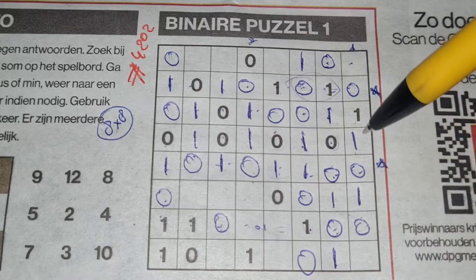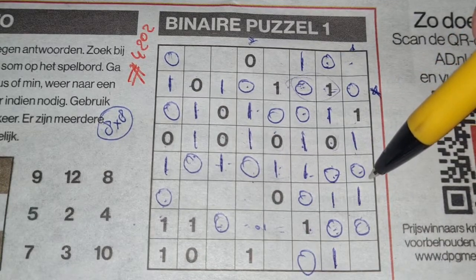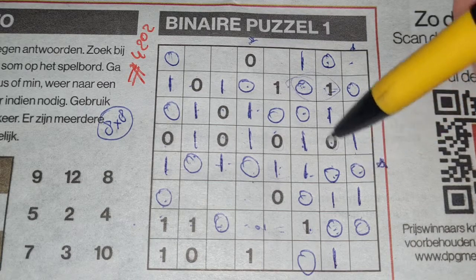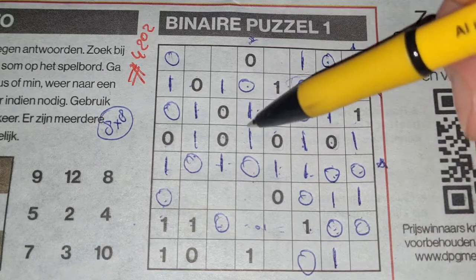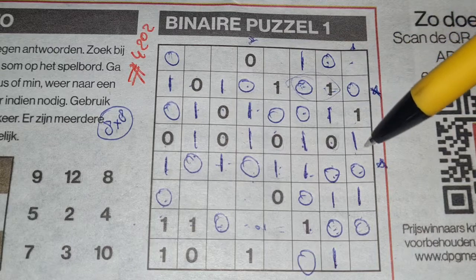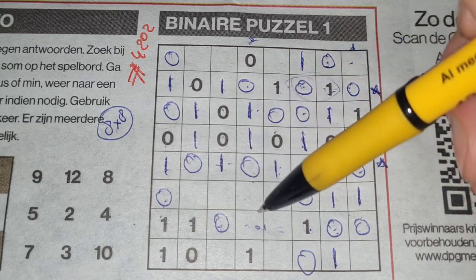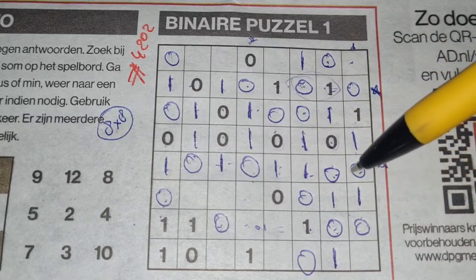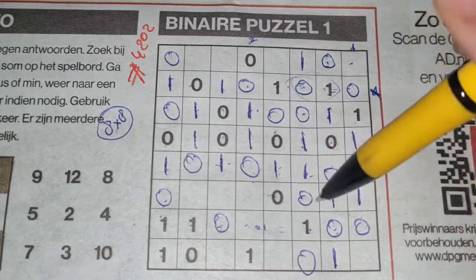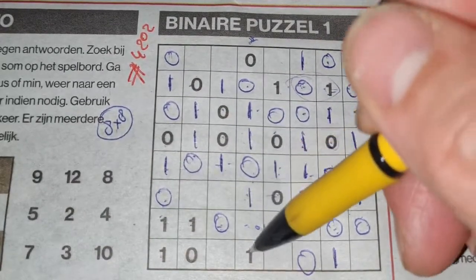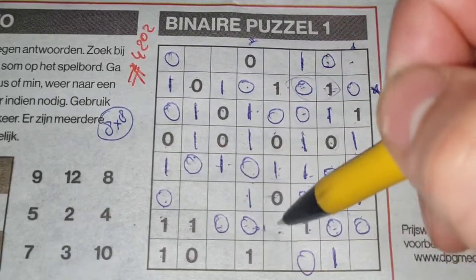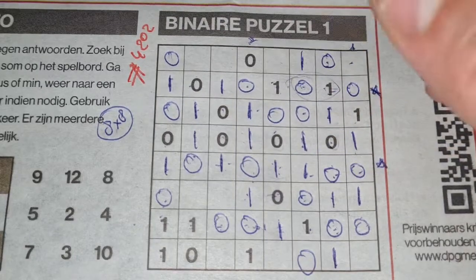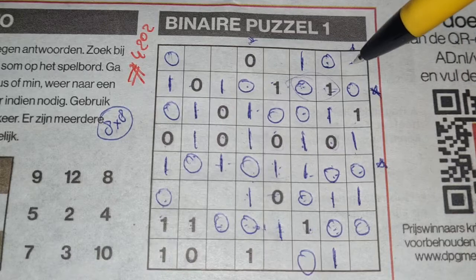It's taking too long. Double one here. Double O. Overlook this double O. Double O here, one there, one. Between two ones comes an O. Double O here, one there, one. Two, three.